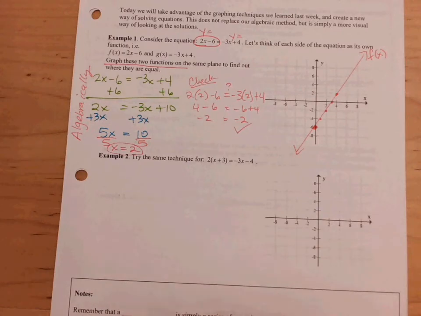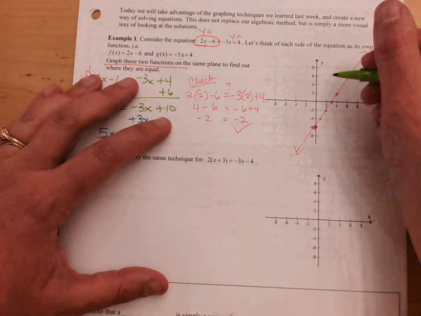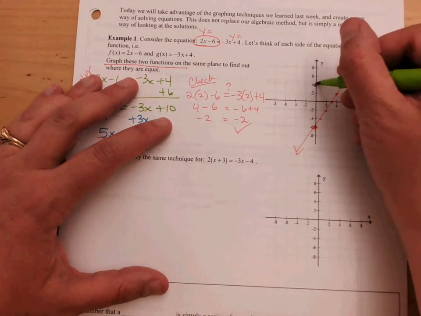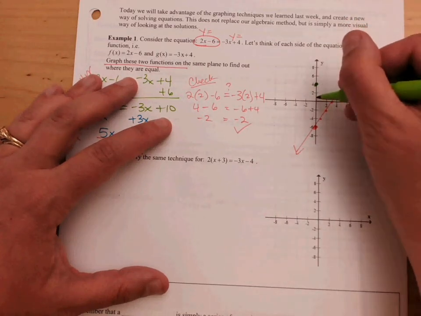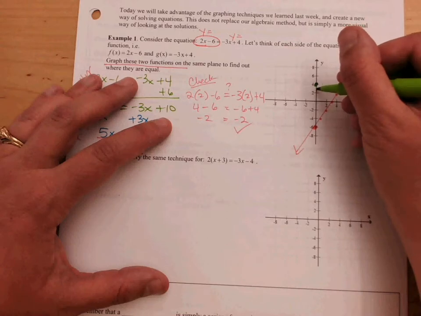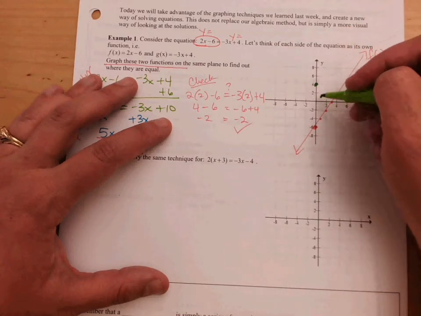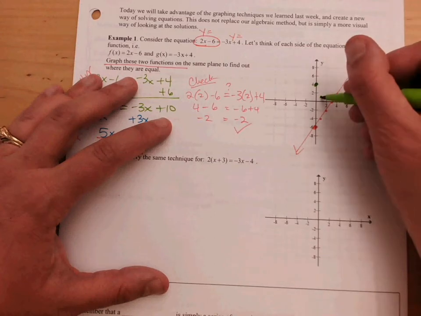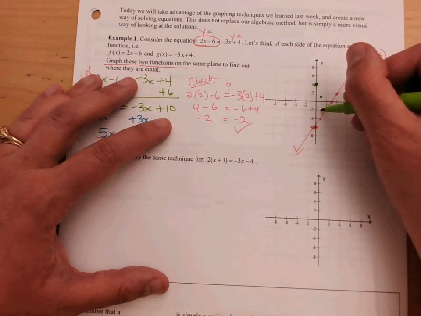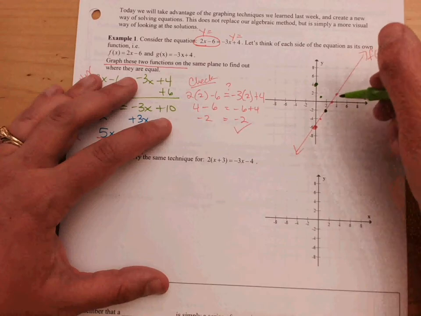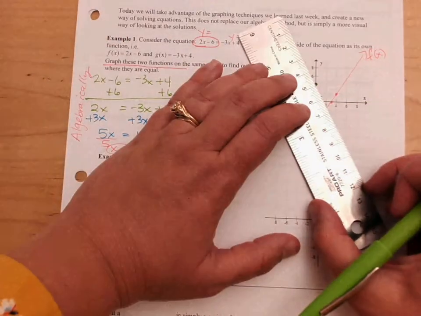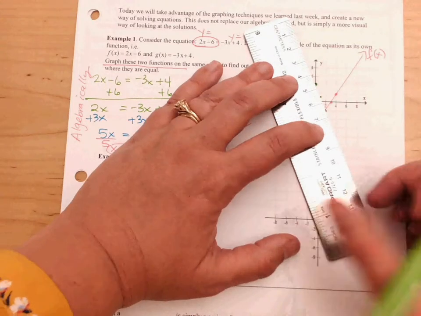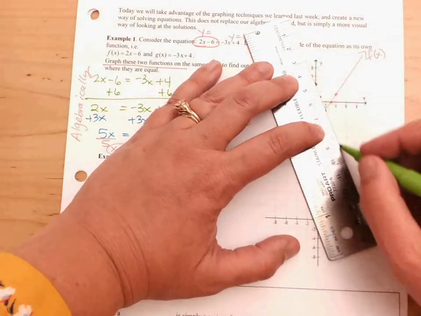Start at 4 and go down 3, 1, 2, 3, right 1. It's really throwing me off that these are a scale of 2. I really only need 2 points, so I'm going to use those points to draw my line.